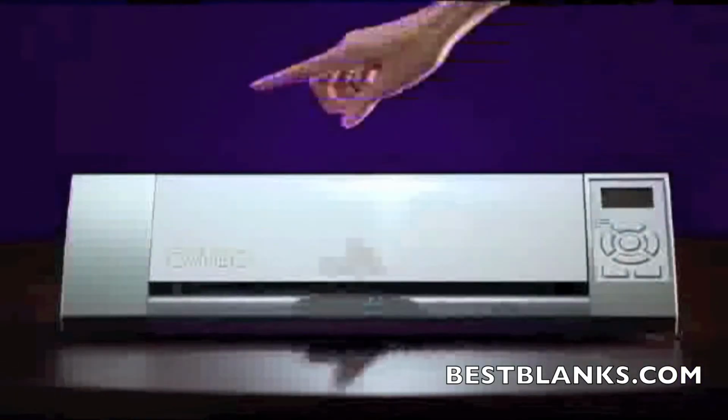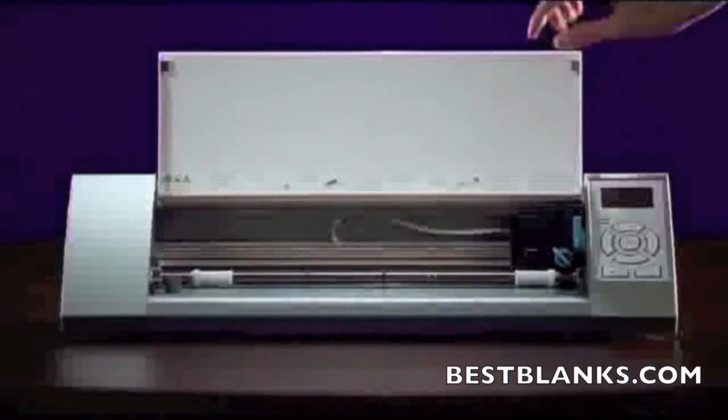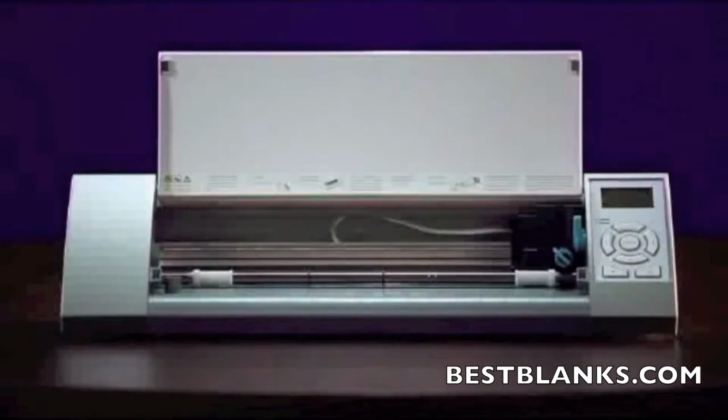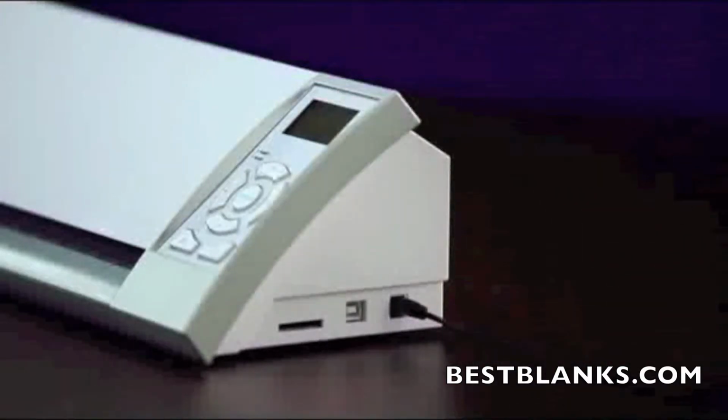Your Silhouette may have been taped for safe shipping. Be sure to remove any tape and packing foam from the lid and blade carriage before using your machine. Plug your Silhouette into the included AC adapter and then into the wall.